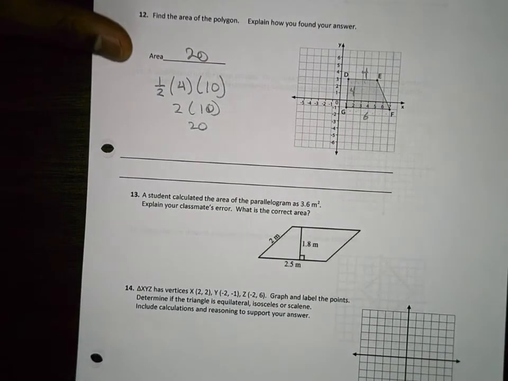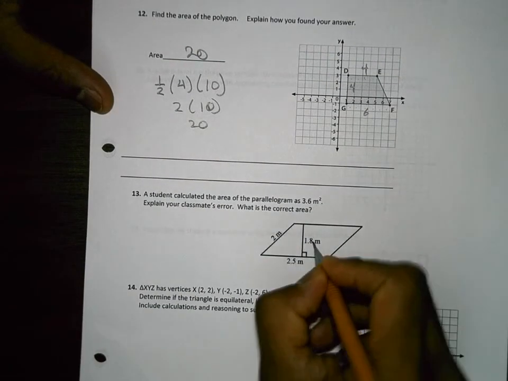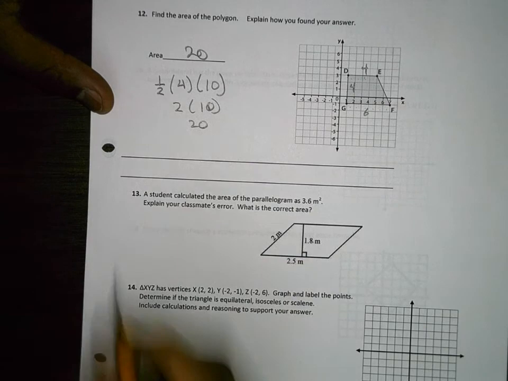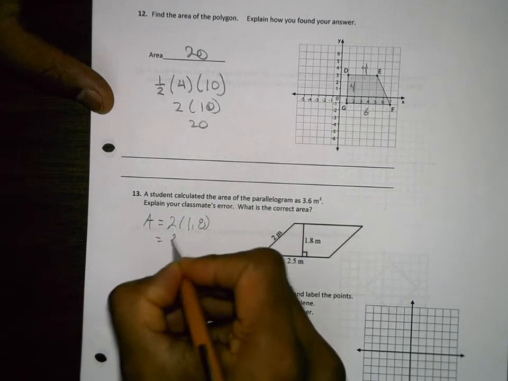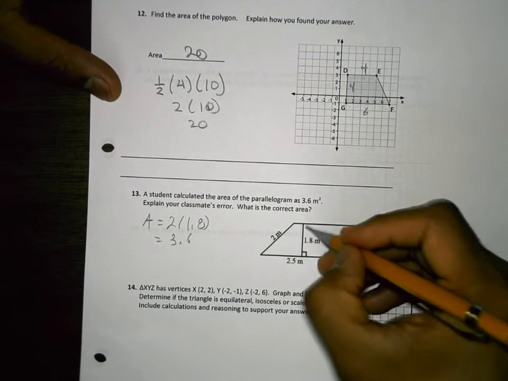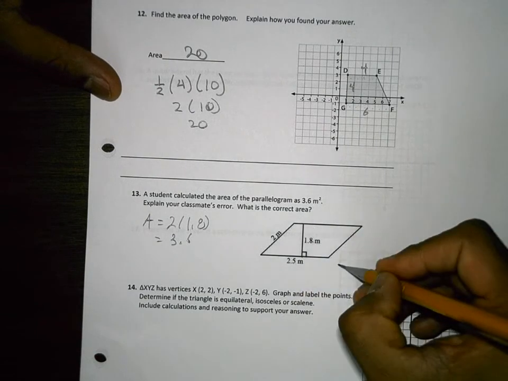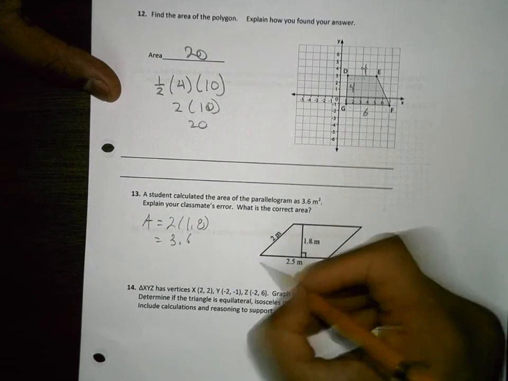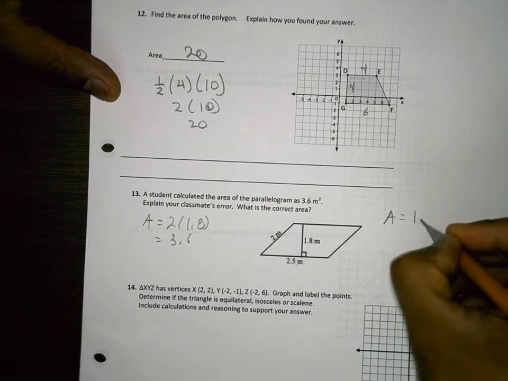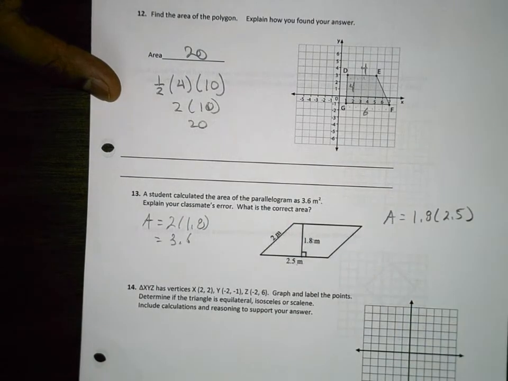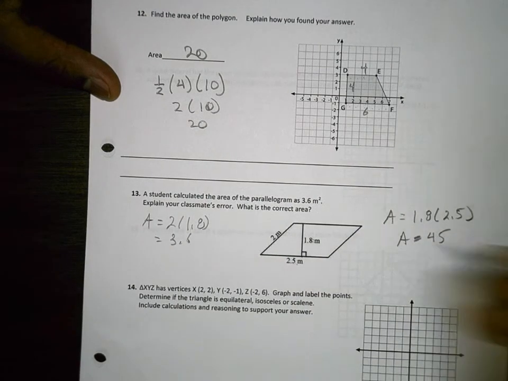The student calculated the area of a parallelogram; explain their mistake. They got 3.6 from multiplying 1.8 times 2, and that's wrong. The reason is the height you use has to be connected to the base. This height of 1.8 goes to this base of 2.5. The base for the 2 would be out here somewhere. So the correct answer is 1.8 times 2.5, and the area is 4.5. The mistake is they multiplied the wrong sides.